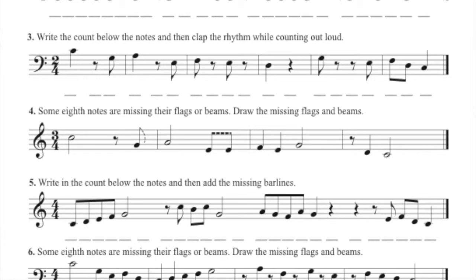If you jump down to exercise number 4, some eighth notes are missing their flags or beams. Draw the missing flags and beams. So you'll see they kind of have them traced in there for you. All you'll really have to do is just trace over those lines.